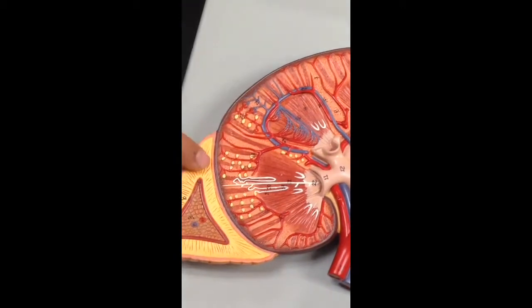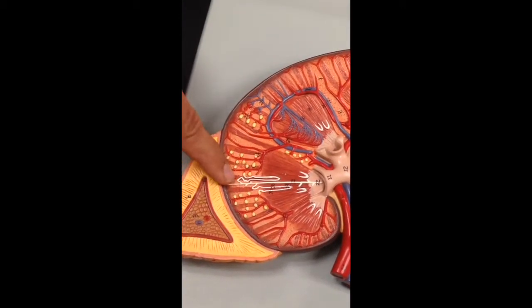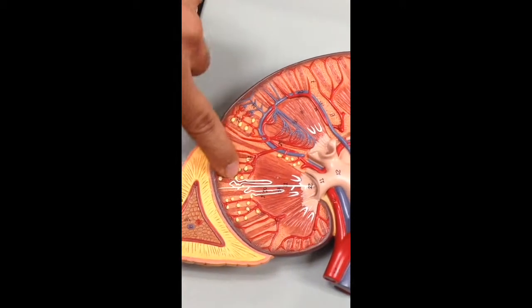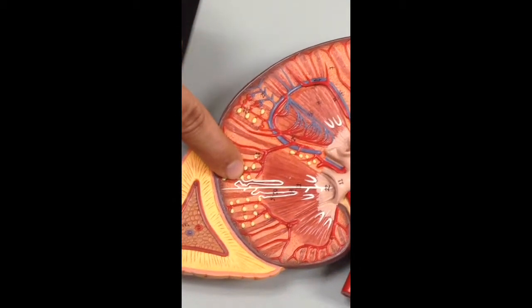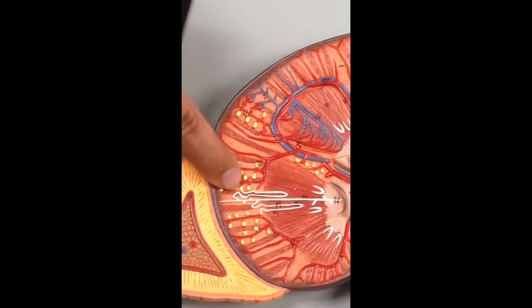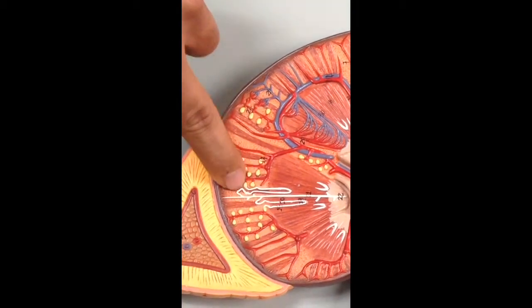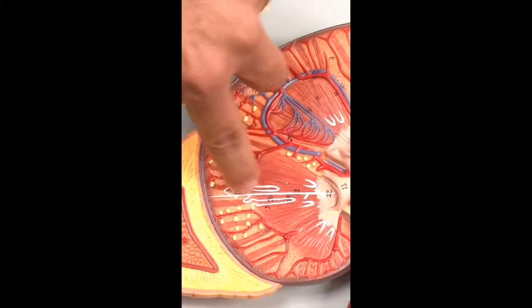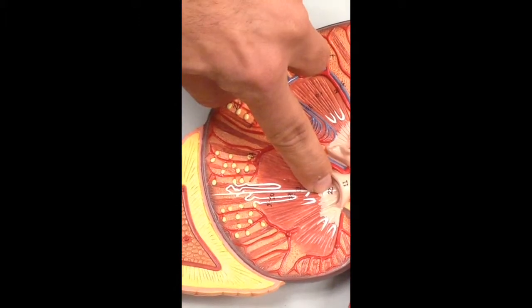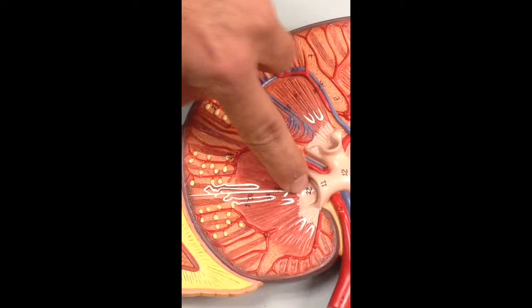All right, and again, if we start off from this dot, each of these dots represents the glomerulus in a Bowman's capsule, and then the PCT, proximal convoluted tubule, and then the loop of Henle, and then the DCT, and then the collecting duct, basically.